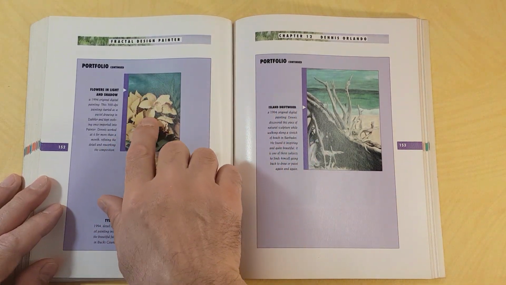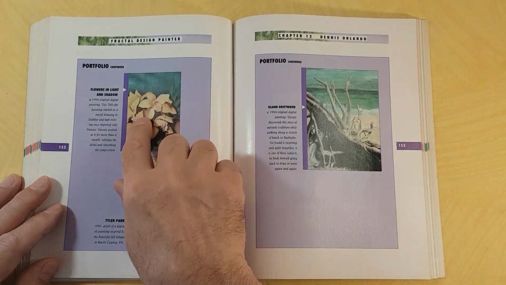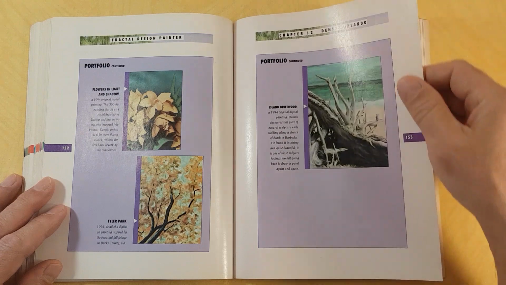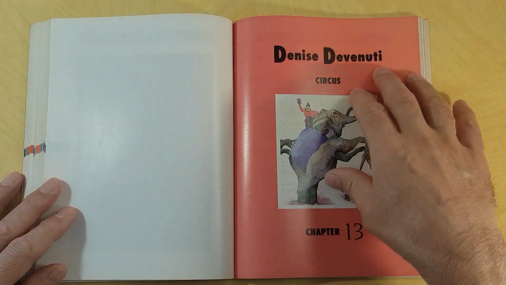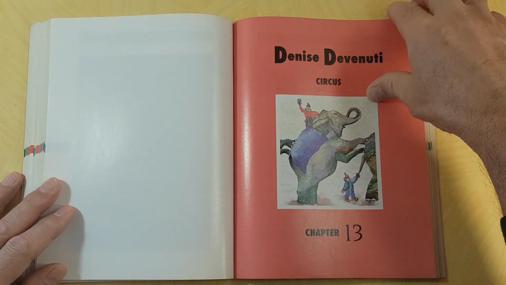This one is interesting, flowers in light and shadow. I like it. The other artist that we have here is Denise Devenuti.